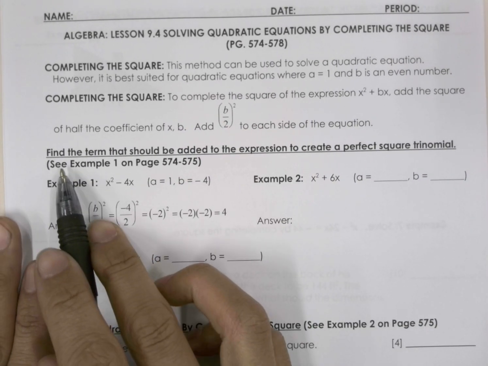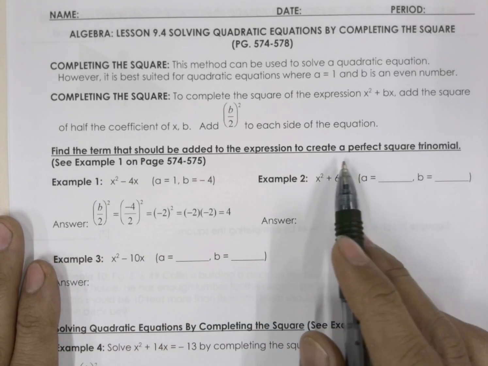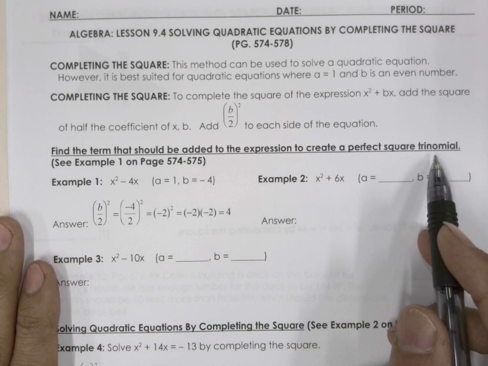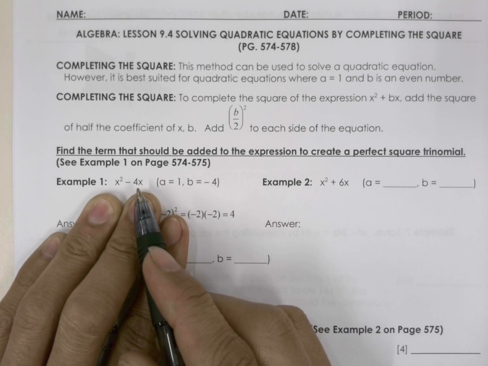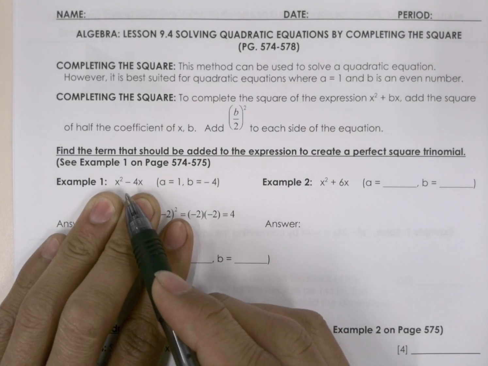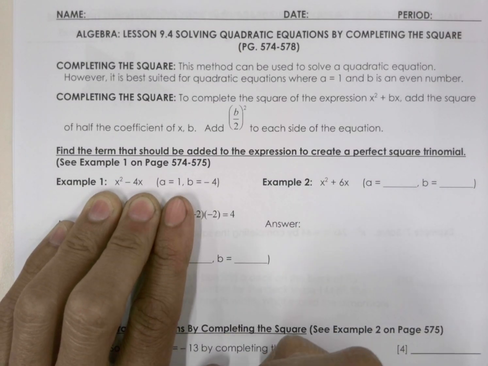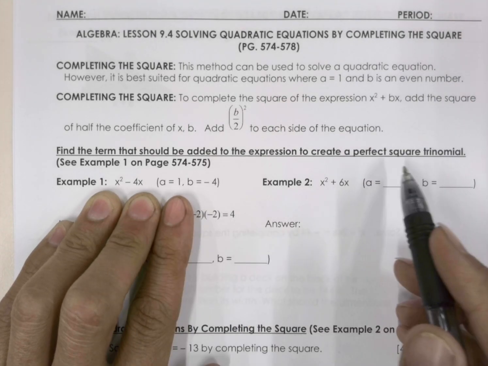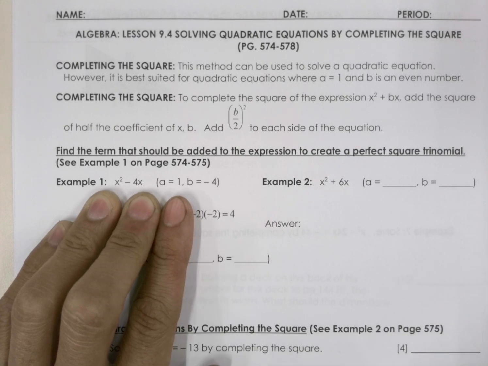Here we're trying to find the term that should be added to the expression to create a perfect square trinomial. Okay, so here's our first example. It's x squared minus 4x. Here a is 1 and b is negative 4. So how do we figure out what to add to both sides of the equation, if we had an equation, so that we can create a perfect square trinomial, so we can factor it, so we can solve it?